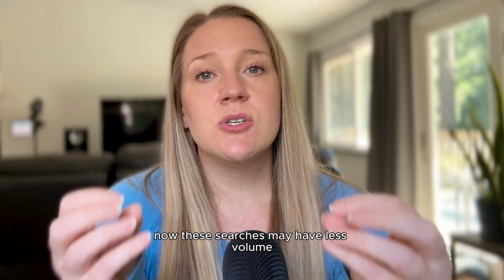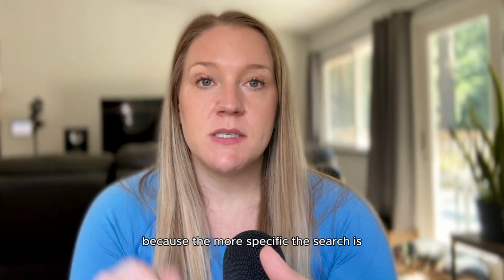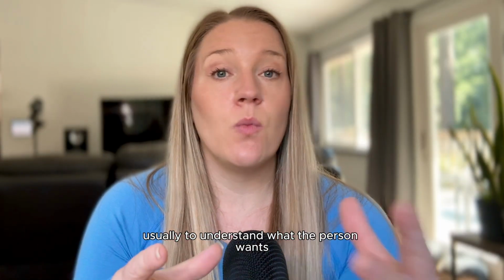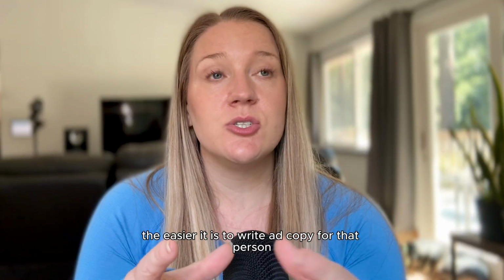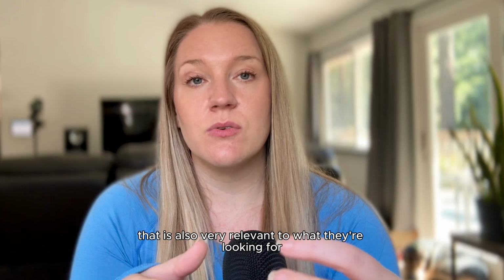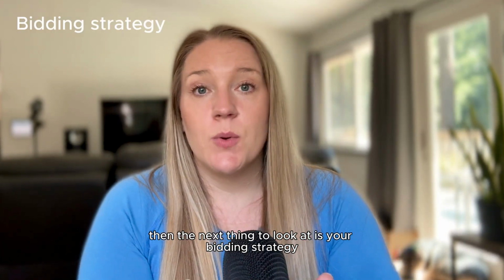Now, these searches may have less volume, but that is not always a bad thing, because the more specific the search is, the easier it is usually to understand what the person wants, and then the easier it is to write ad copy for that person and send them to a landing page that is also very relevant to what they're looking for. Then the next thing to look at is your bidding strategy.